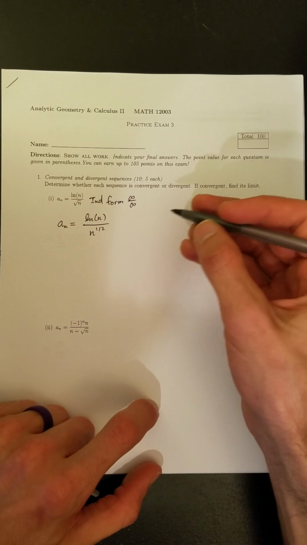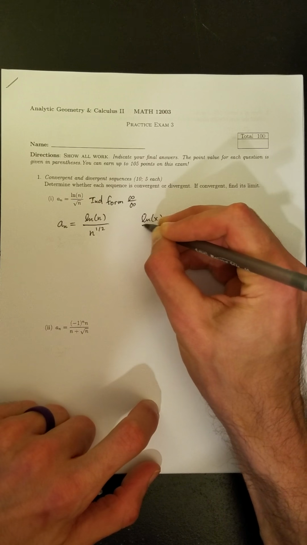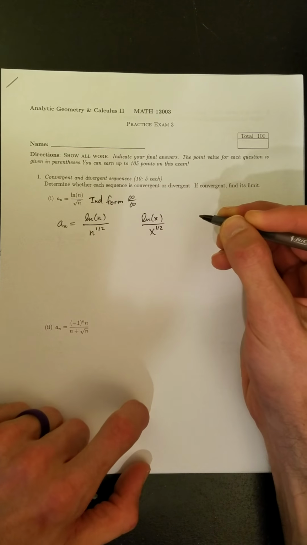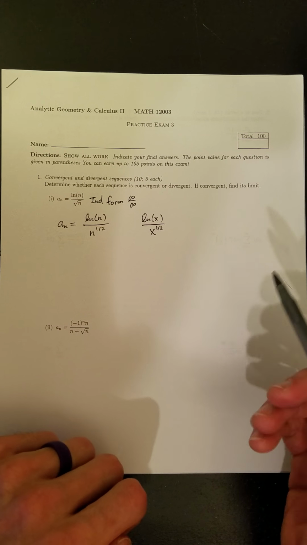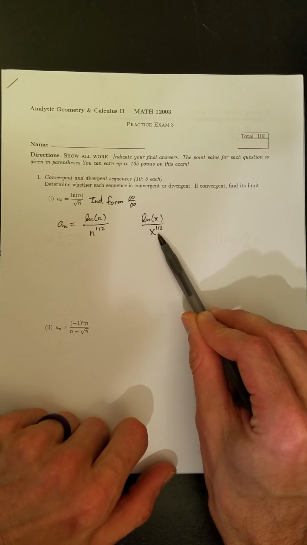Now basically I have two functions, one being natural log of x in the numerator, the other being x to the power 1/2 in the denominator. Essentially, if the limit as x goes to infinity of this exists, then it equals the limit of this as n goes to infinity, which seems pretty clear. The only difference is that x is a continuous variable here, so it can be any real number, and n is only a positive integer. Either way, we're going to use L'Hopital's rule.